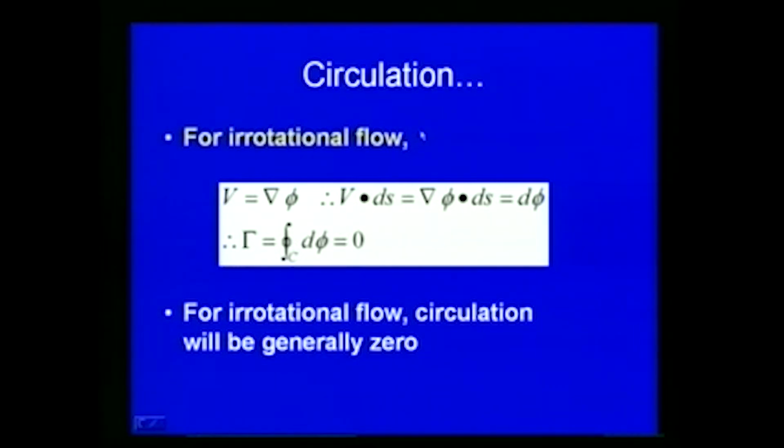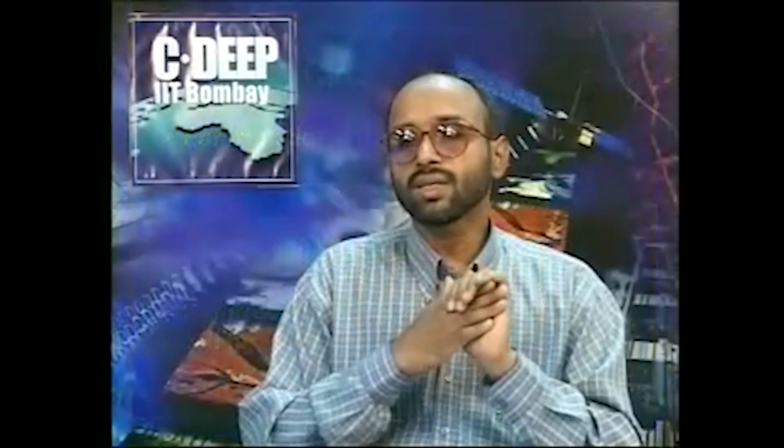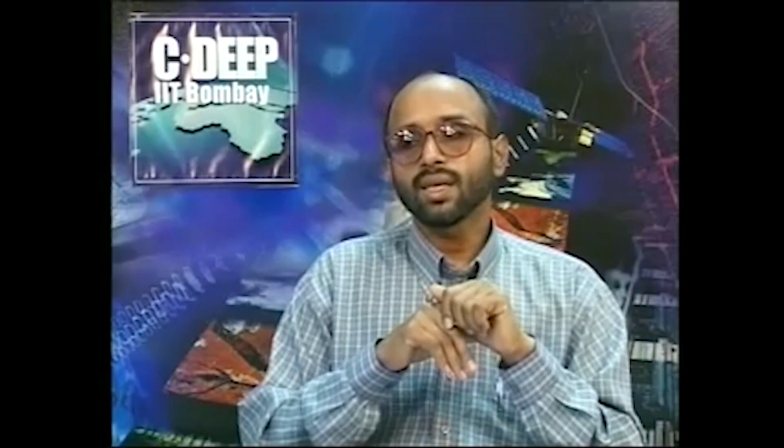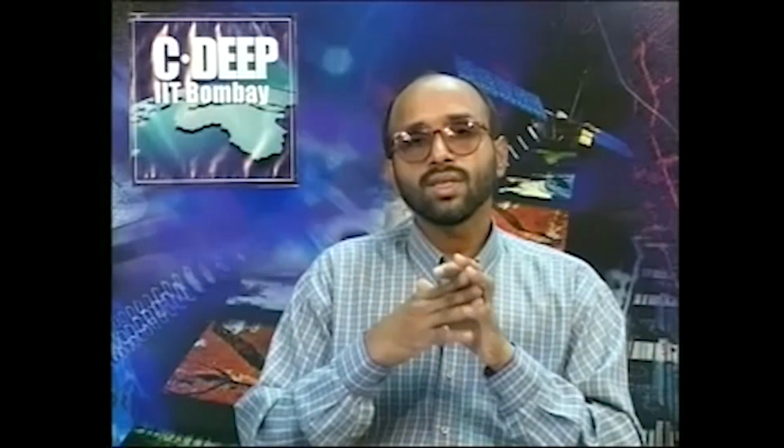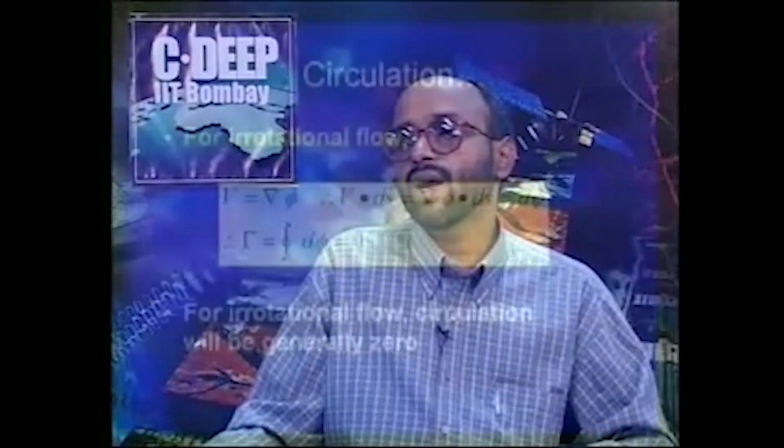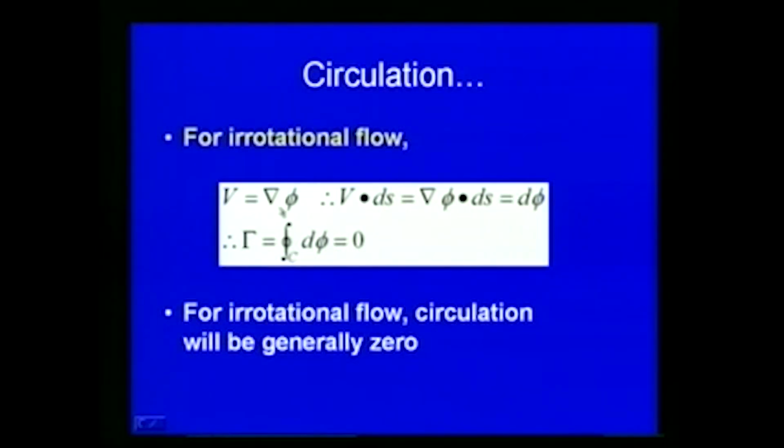As we have seen in the case of potential flow, if we consider the flow as irrotational, we can write the velocity V is equal to del phi. Therefore, V dot ds is equal to del phi dot ds, and that is equal to d phi. So, the circulation gamma is equal to the integral over the closed path curve C of d phi. We can see that this is equal to 0 for irrotational flow.